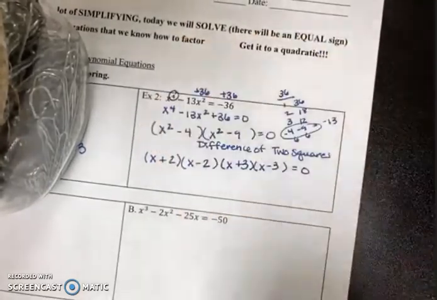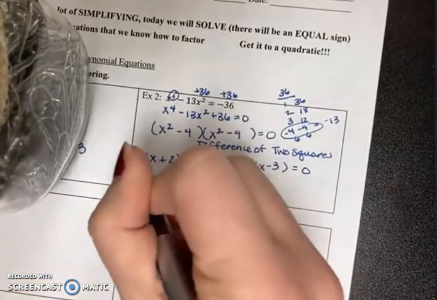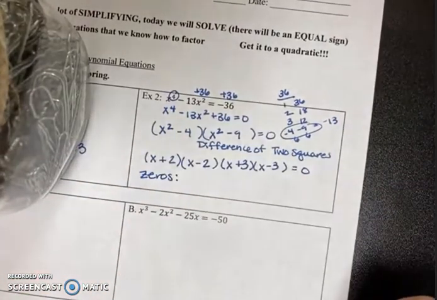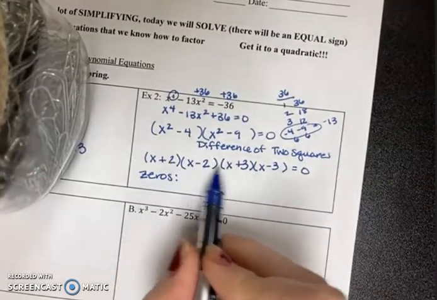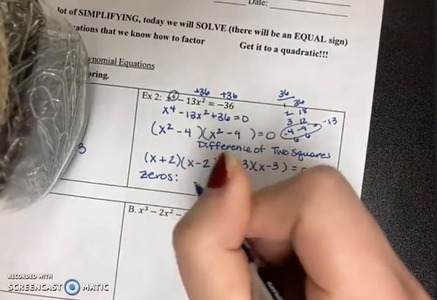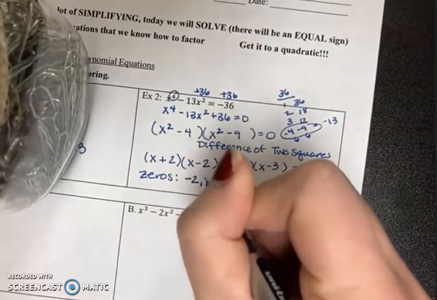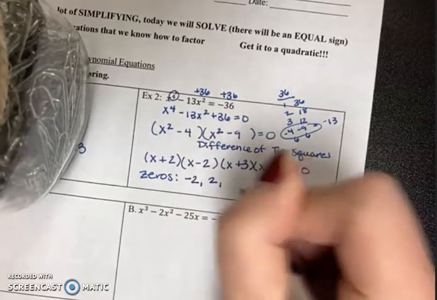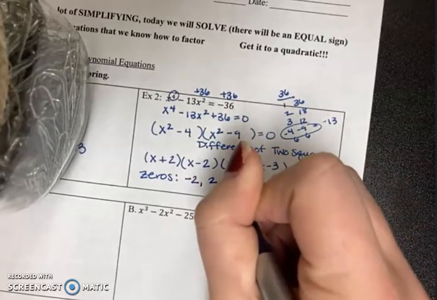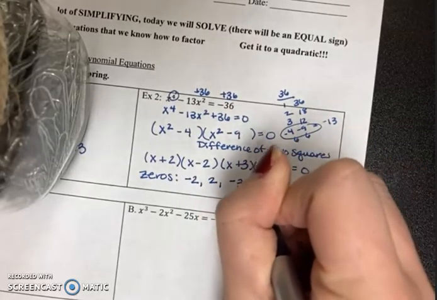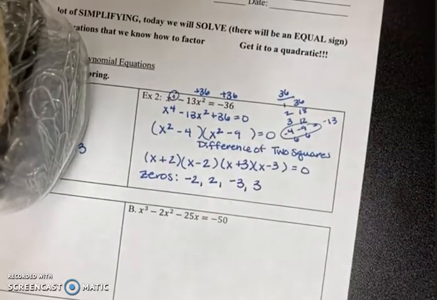Because this is a degree of 4, I know that I need 4 zeros. And to get those zeros, or roots or x-intercepts, remember we just set each thing equal to 0. So x plus 2 equals 0 would give me a negative 2. X minus 2 equals 0 would give me a positive 2. X plus 3 equals 0 gives me a negative 3, and x minus 3 equals 0 would give me a positive 3.